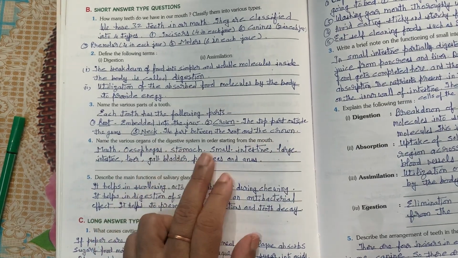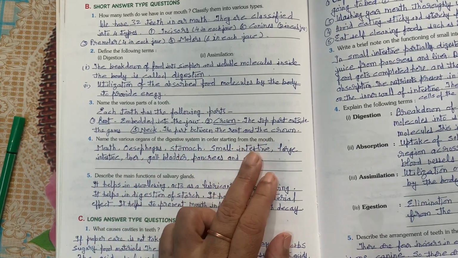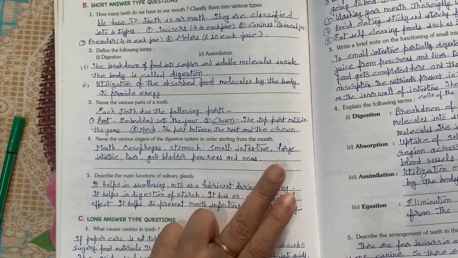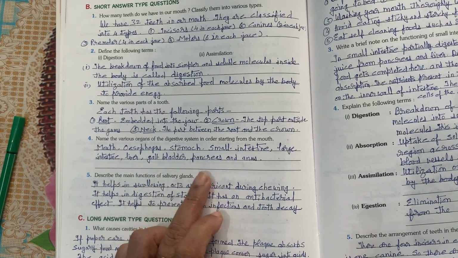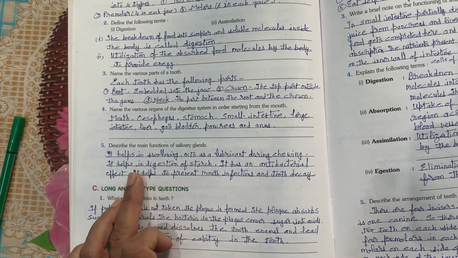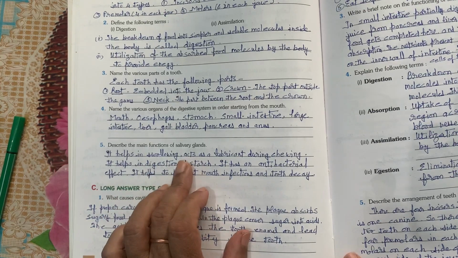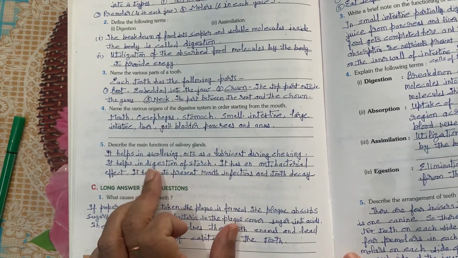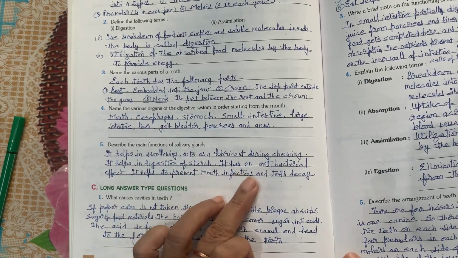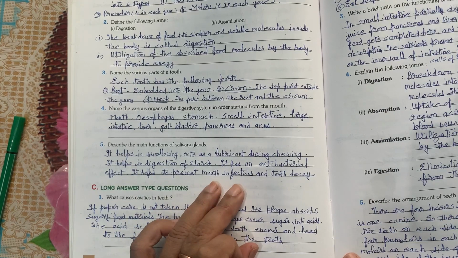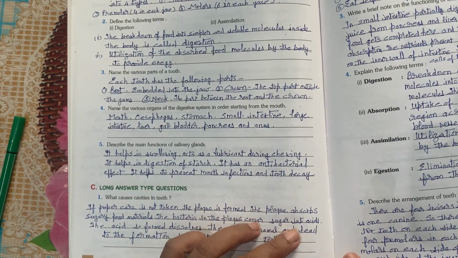Name the various organs of the digestive system in order starting from the mouth. Mouth, esophagus, stomach, small intestine, large intestine, liver, gallbladder, pancreas, and anus. Describe the main functions of the salivary glands. It helps in swallowing, and acts as a lubricant during chewing. It helps in digestion of starch. It has an antibacterial effect. It helps to prevent mouth infections and tooth decay.